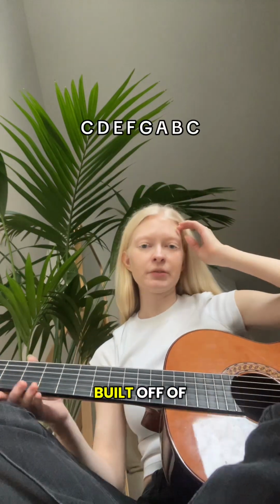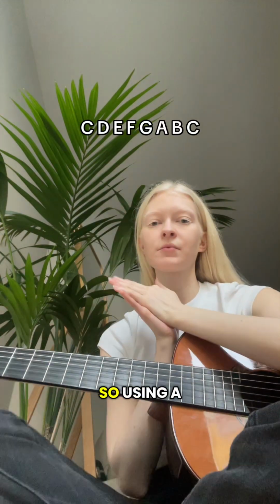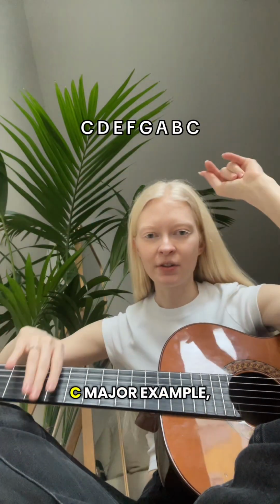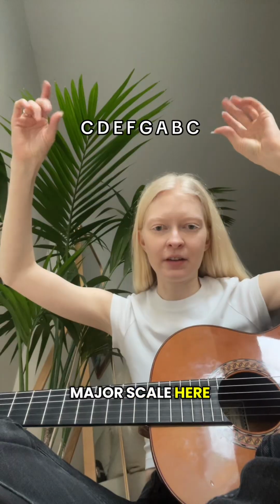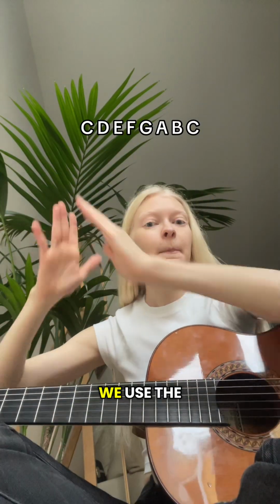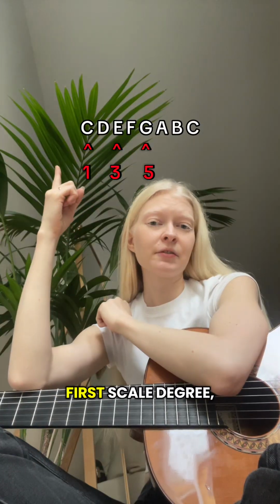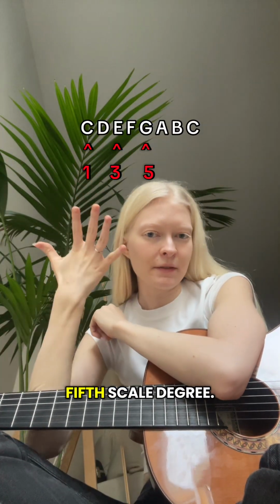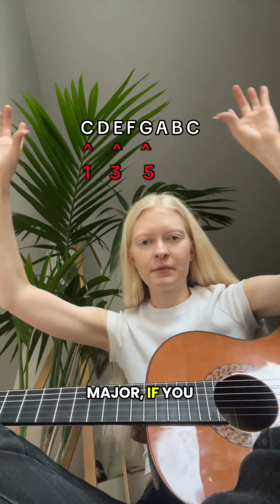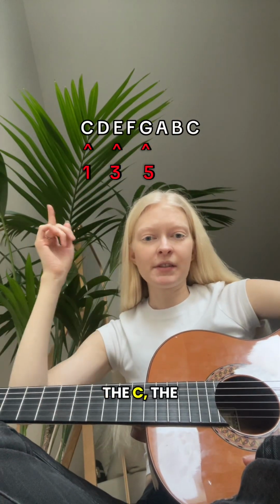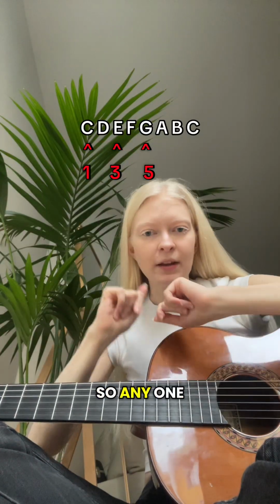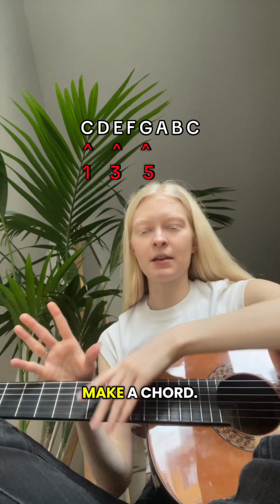Your chords are built off of basically a scale. So using a C major example, I'm going to put a little C major scale here to make you understand. We use the first scale degree, the third scale degree, and the fifth scale degree. So in C major, we're going to have the C, the E, and the G. So any 1, 3, and 5 is going to make a chord.